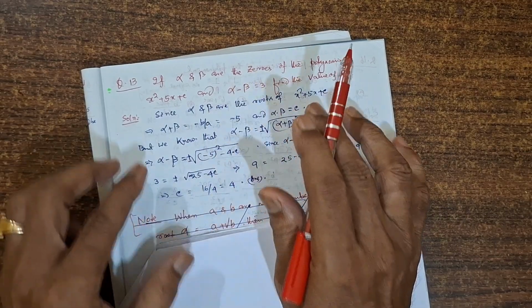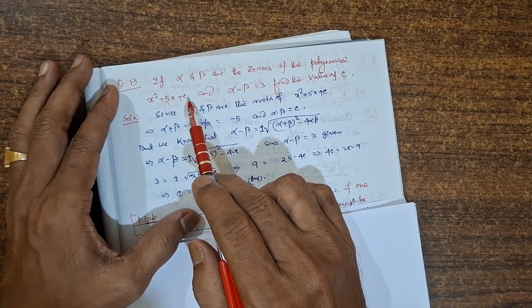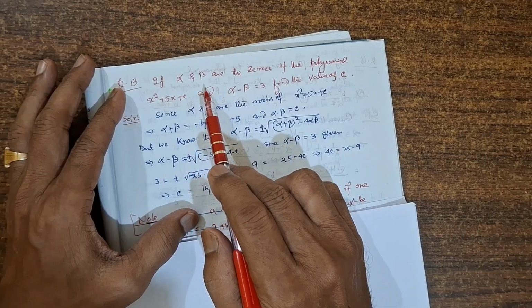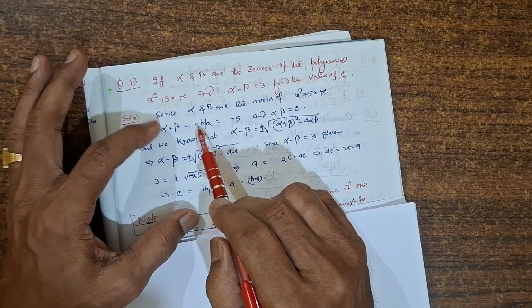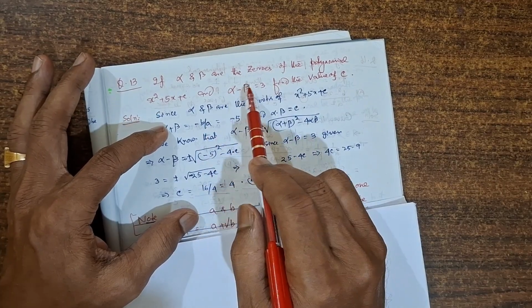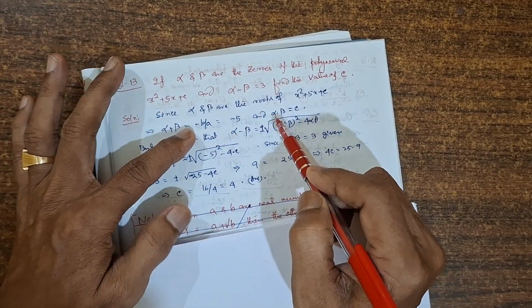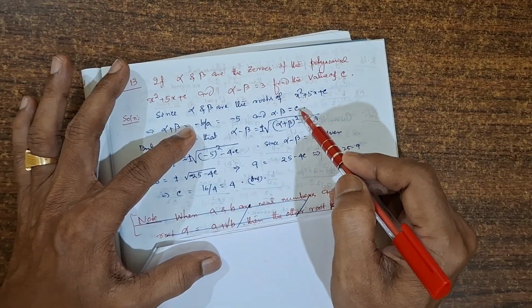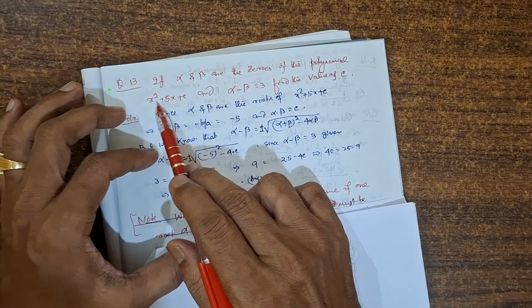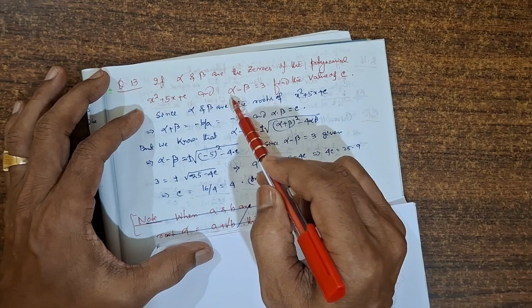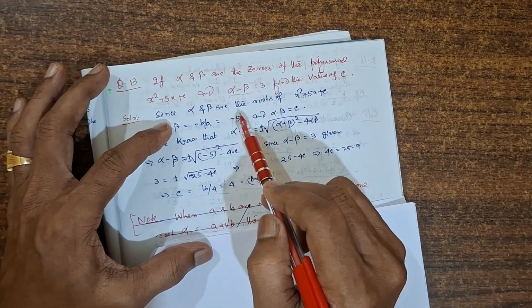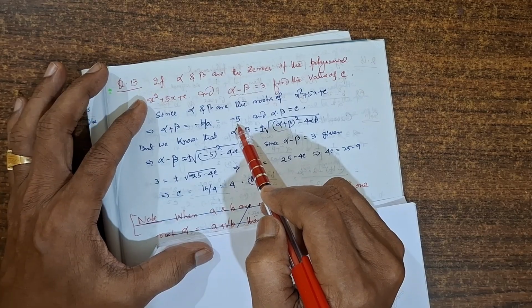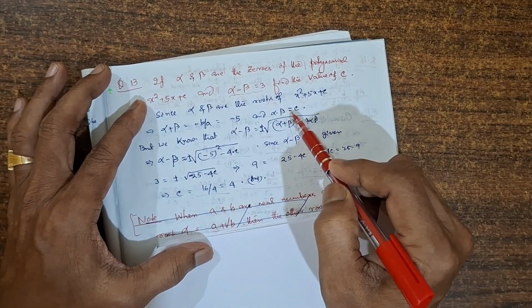But generally we know that if this is a polynomial with roots alpha and beta, then alpha plus beta will be minus b by a, not alpha minus beta. And alpha into beta will be c by a. Here a is 1, so it is c. But one extra thing is given. Alpha plus beta is given as minus 5, and alpha beta is c.